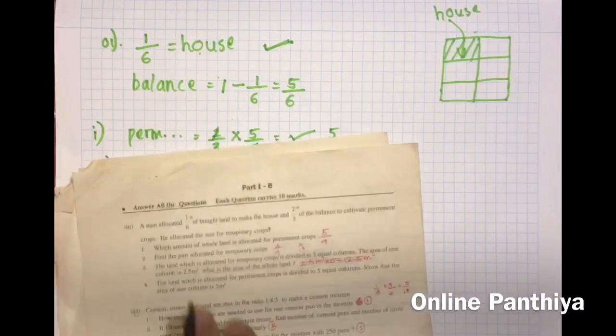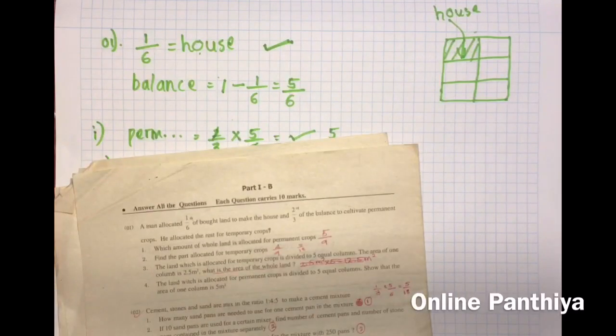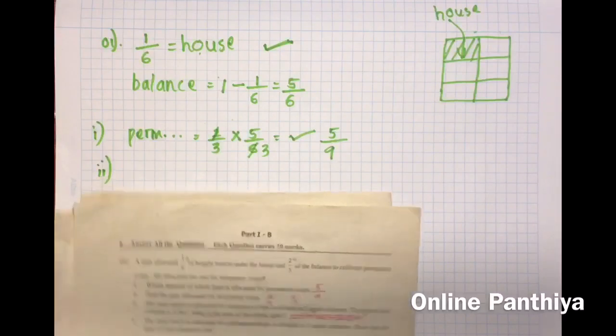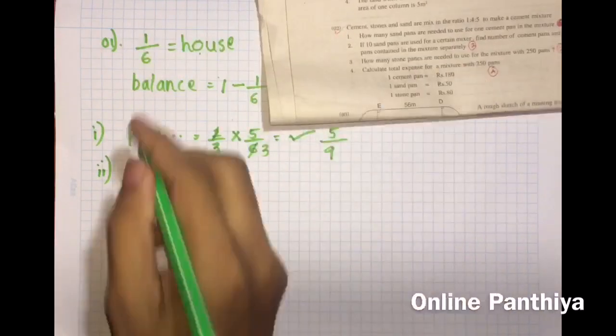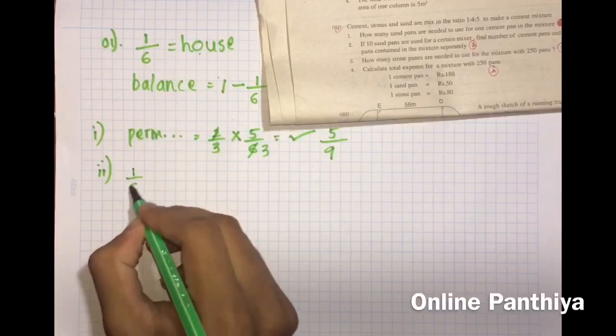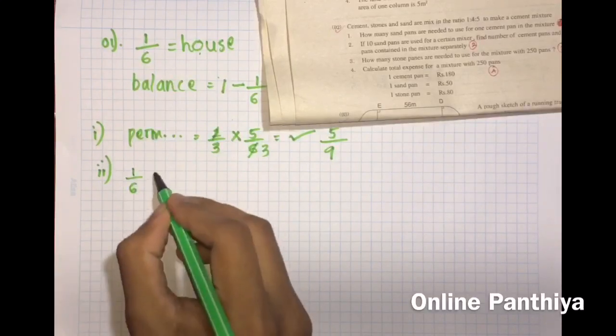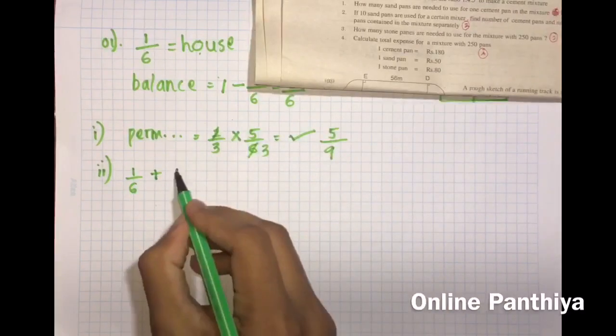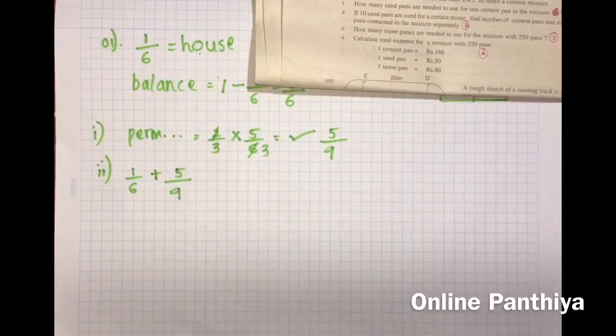What are they saying here? Find the part allocated for temporary crops. So how do you find temporary crops? I have already taught you. Now you know how much is the value for house, that is 1/6. Also you have to add the value that is allocated for permanent crops, that is 5/9. Now let us add both of these.